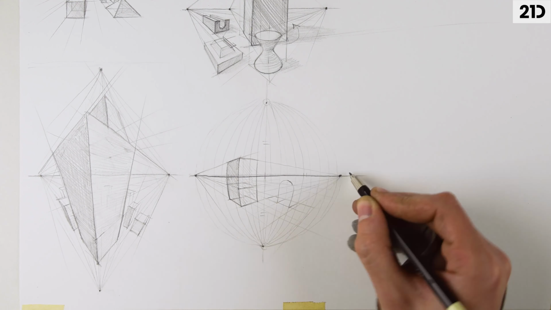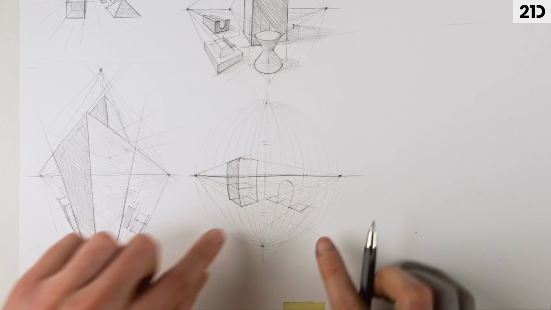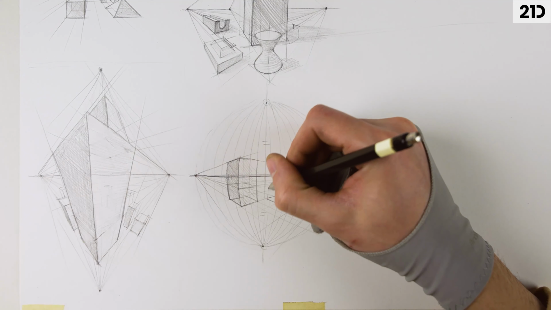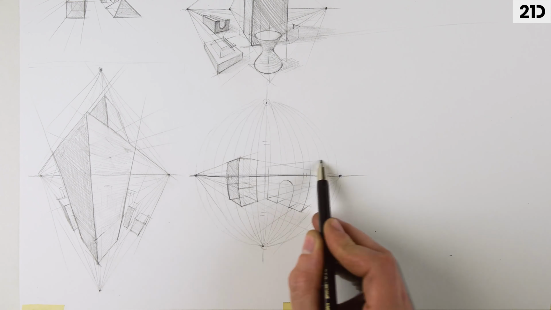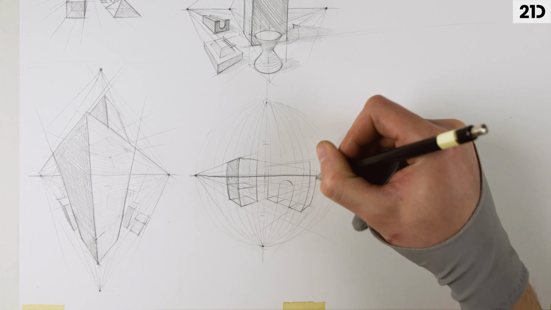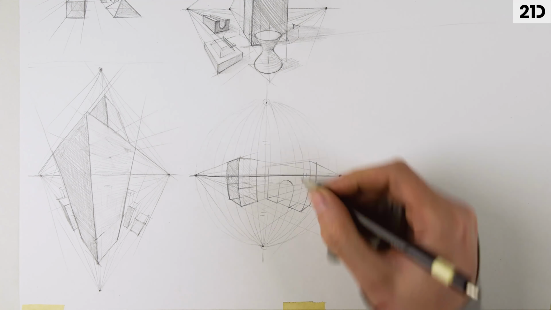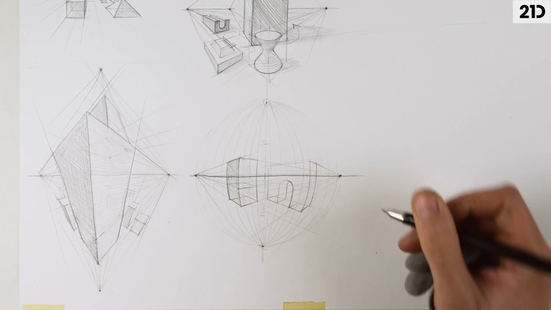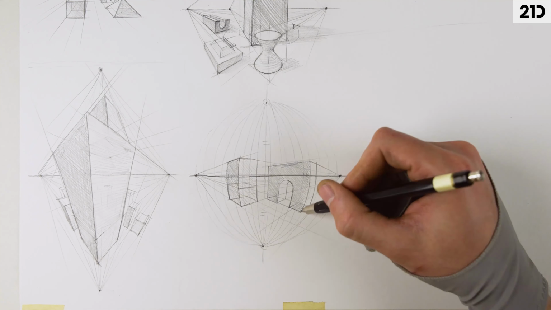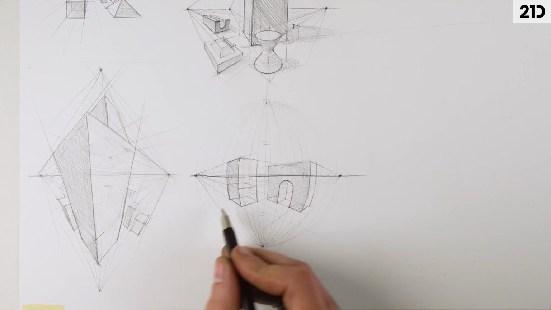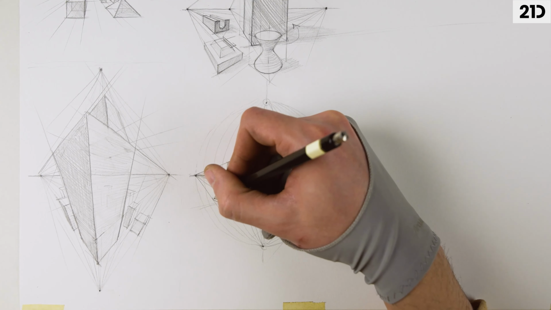So, like with this arch, now you can see how it organically sort of emerges from the ground, rises upwards, and then slowly and gradually bends towards the ultimate vanishing point of the sky above us. So again, these bendy guidelines are just to help you match whatever sort of geometric shape you would like to illustrate within this particular type of view.